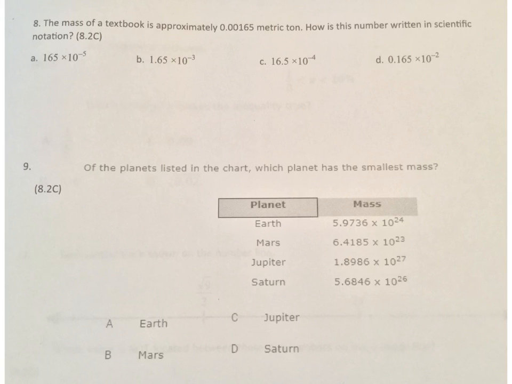Number 8, the mass of a textbook is approximately 0.00165 metric ton. How is this number written in scientific notation? Go ahead and review your answer choices and press pause if you need to.